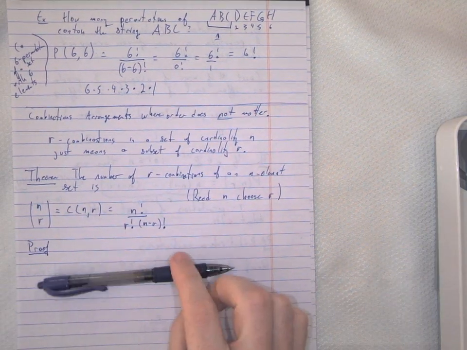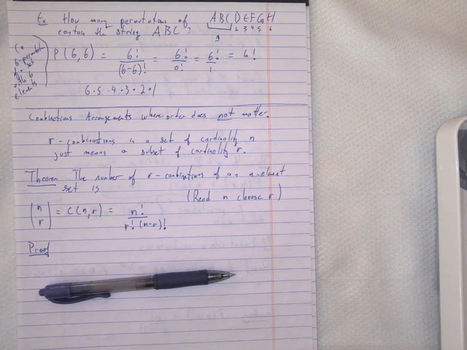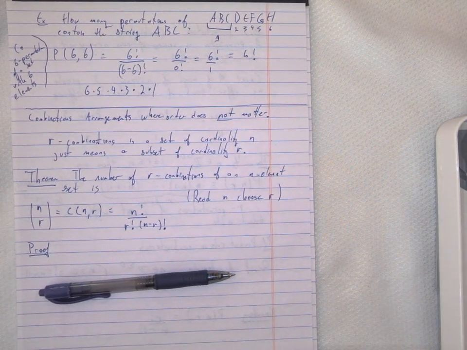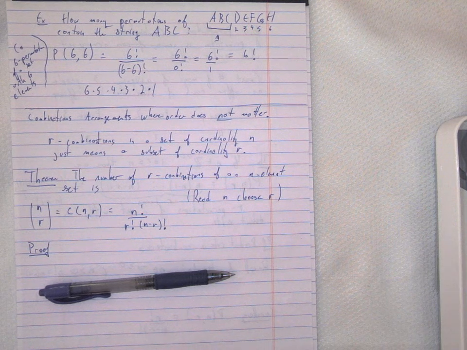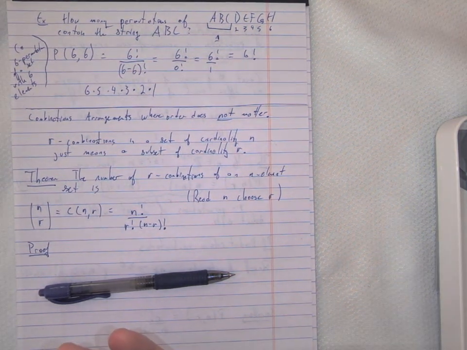The idea is we think about combinations first in terms of permutations. So what you can first do is think of a permutation as first taking a combination. First you take an unordered collection of R elements, and then you order them.